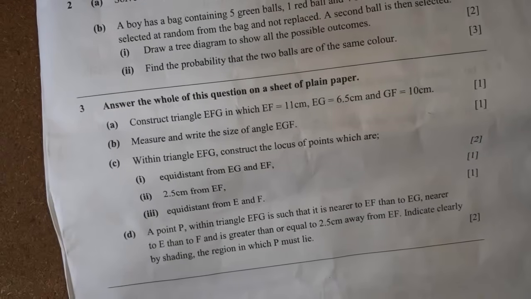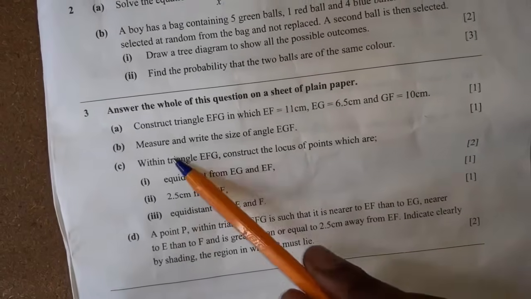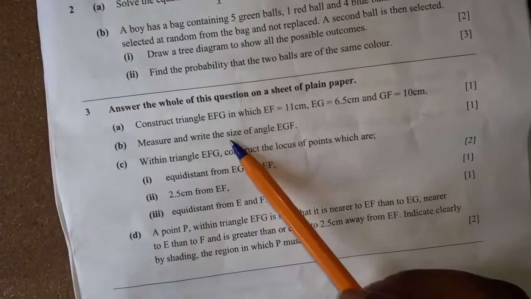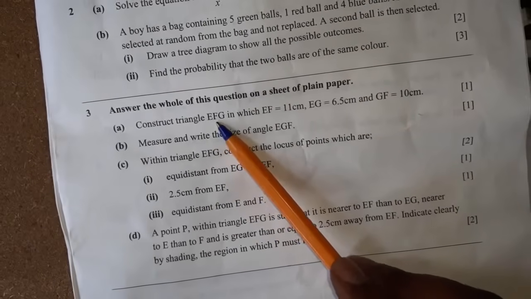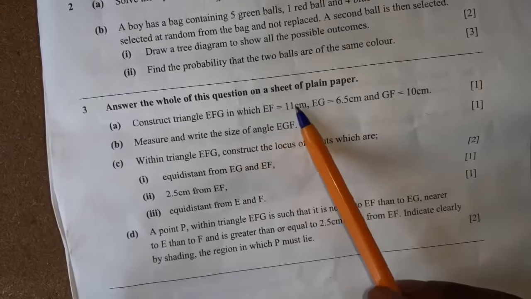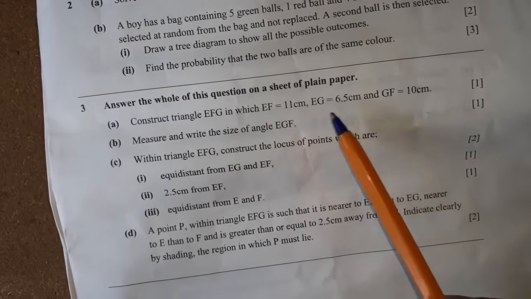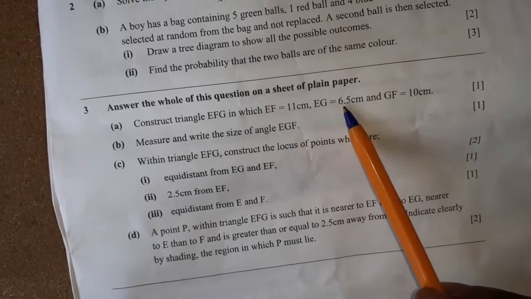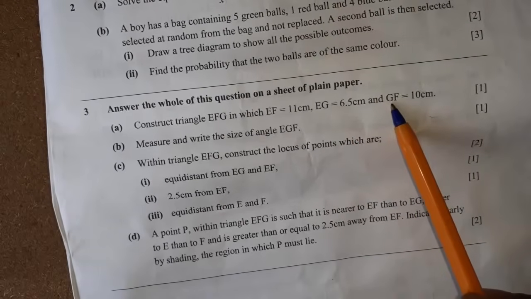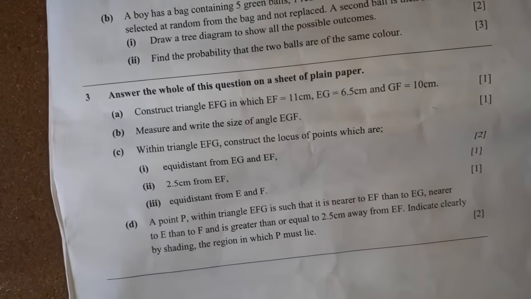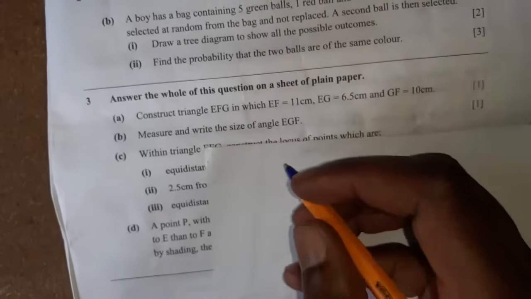Okay, so we come to question 3. Okay, as you may know, this is construction. So we need to construct a triangle EFG, in which EF is 11 centimeters, EG is 6.5 centimeters, and GF is 10 centimeters. Okay, so we can have a sketch.